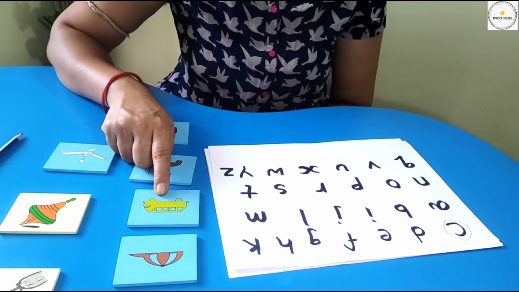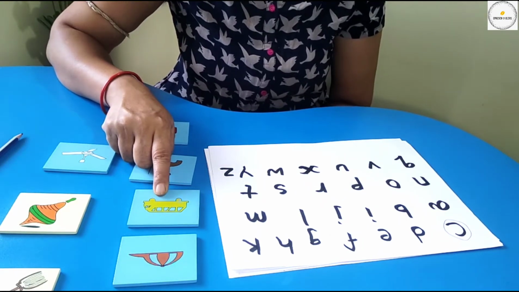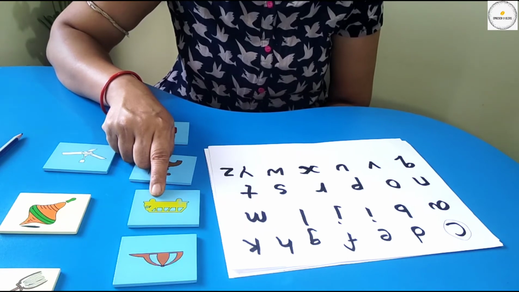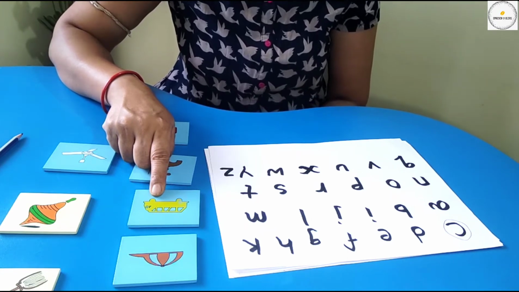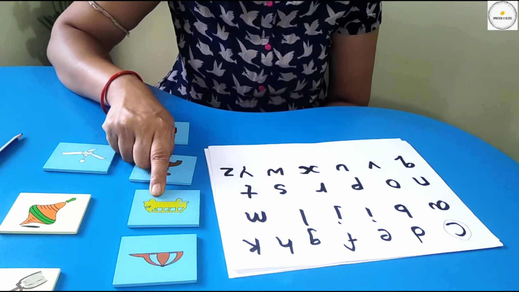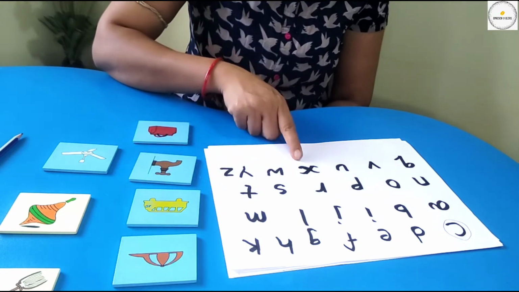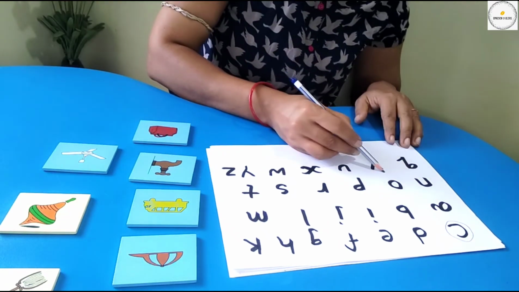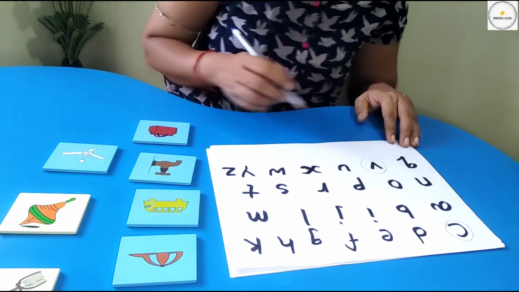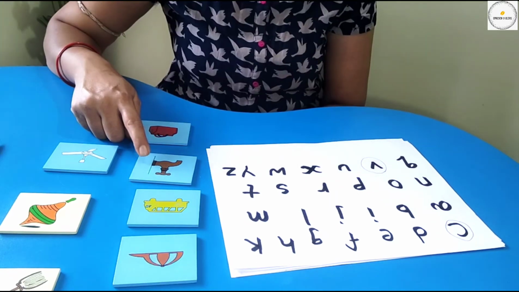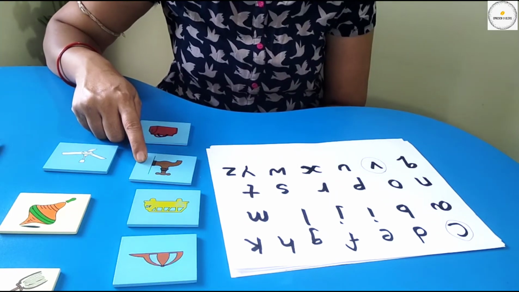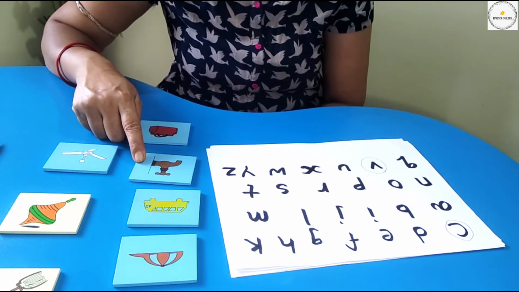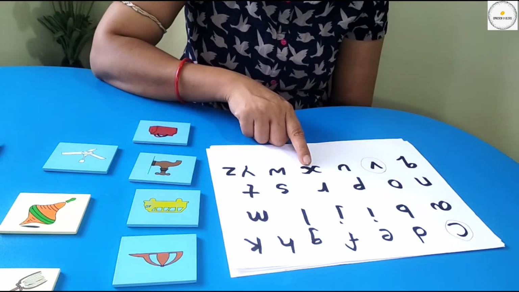Then I'll move to one more picture, which is van. I'll say to the child, when I say van, which sound do you hear first? When the child says it's V, I'll say, would you please find V here and circle it? So the child has to circle V. Like this, I'll indicate each picture card and ask the child to find out the first sound of the picture card and circle it from here.